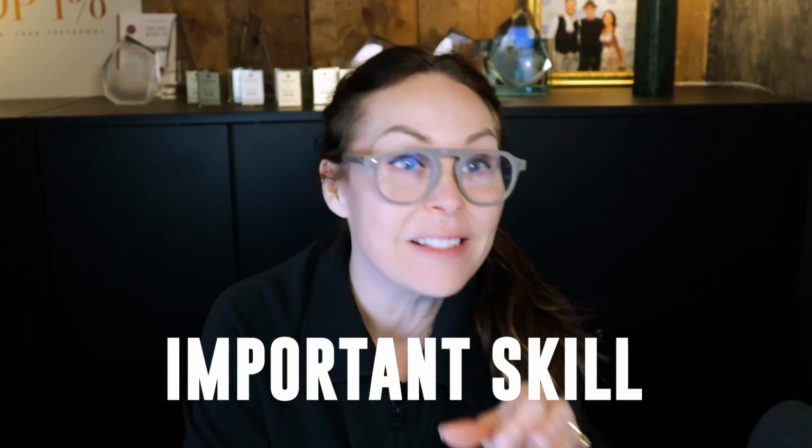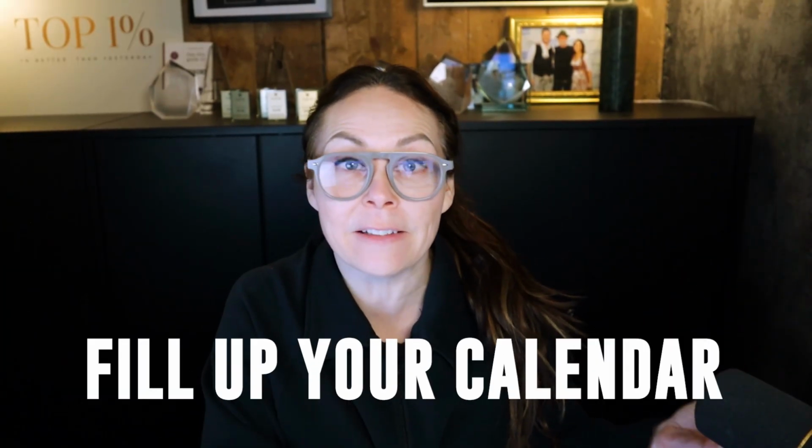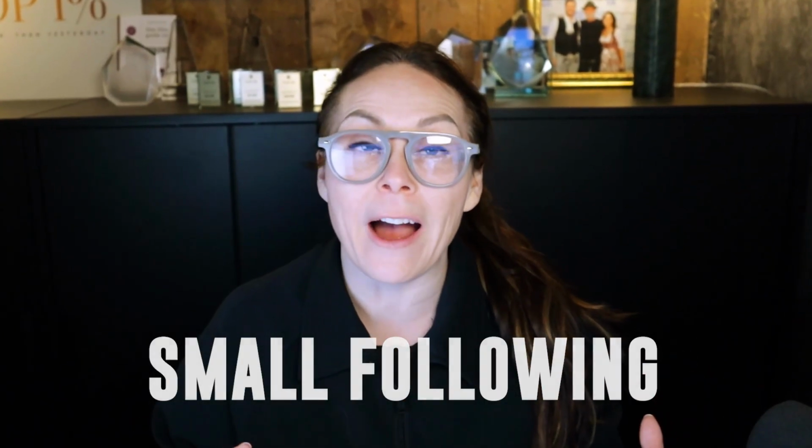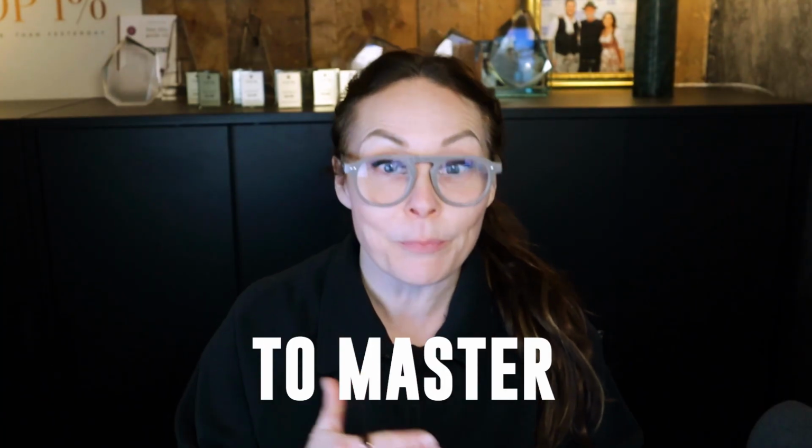So how do you fill up your calendar from your DMs? This is such an important skill to know because this is the skill that will make you be able to fill up your calendar no matter if you have a big following, a small following, or whatever you have. This is the first skill to master if you want to never be broke, if you want to make sure you always have calls in your calendar and you always get clients. You need to master this.